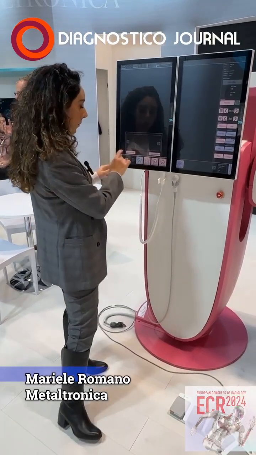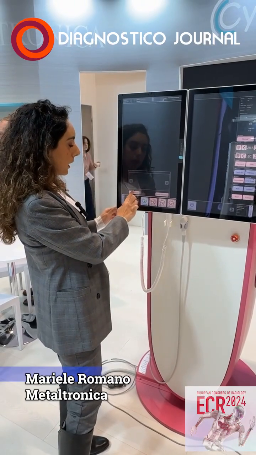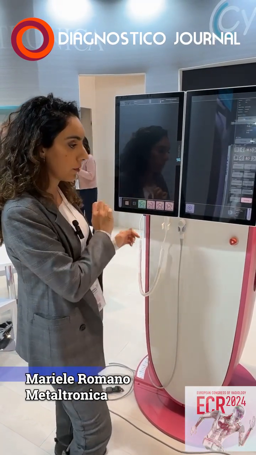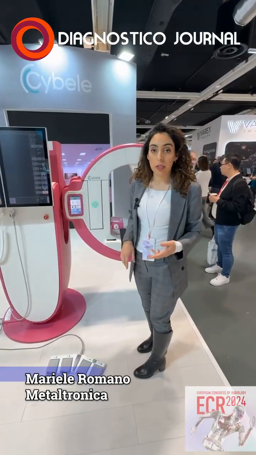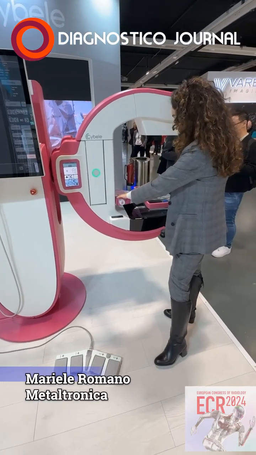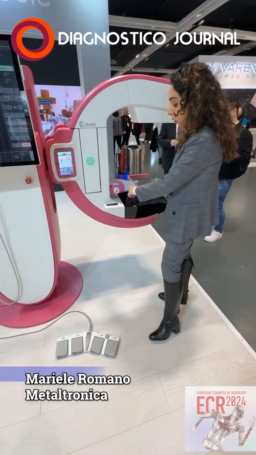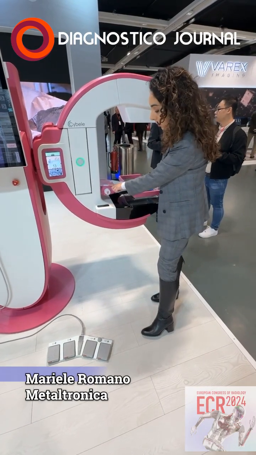So we will go with LCC in FFDM. We just click here, acquire image. We compress the patient. We have 3 ways of compressing the patient: this option, and the pedals. Once compressing, here the force of compression shows up.